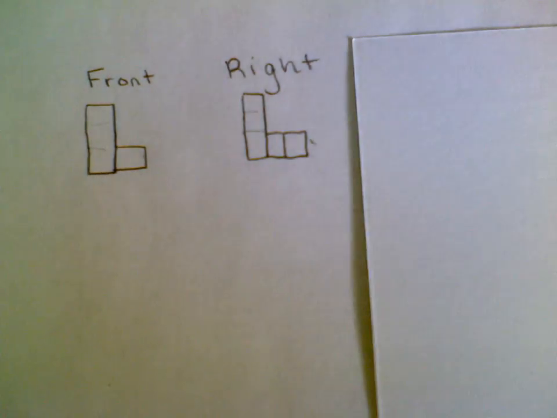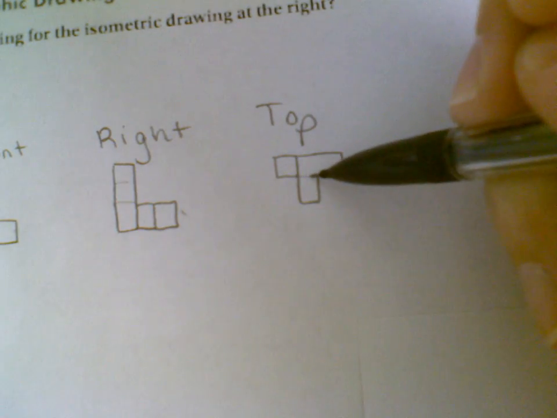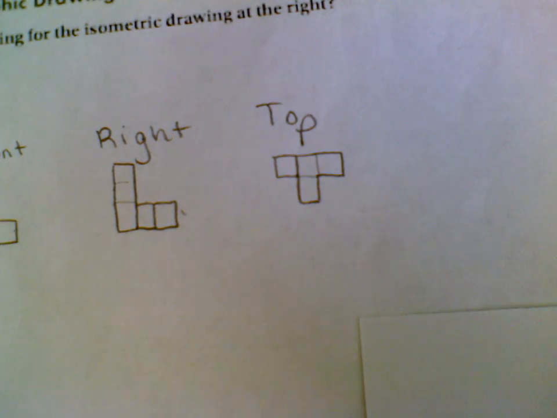And then the very last view is when you're doing it from the top. Looks kind of like a T, where you're going to have 3 small across and then 1 in the middle. So your figure should look something like that. Okay? I'm okay with you putting in the squares there. I'm more interested in you drawing the correct figure.